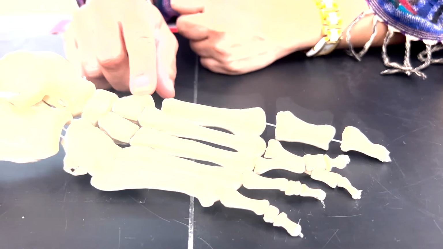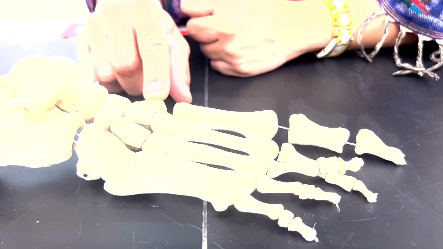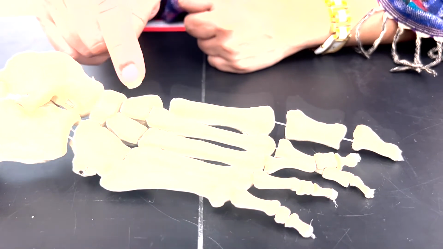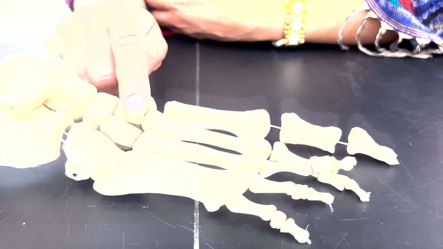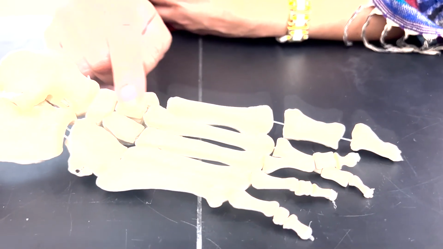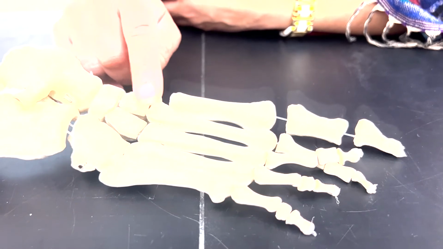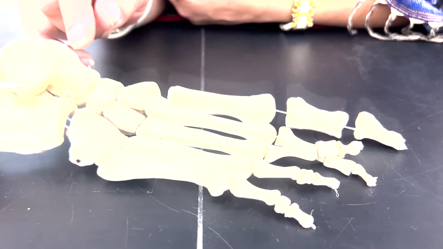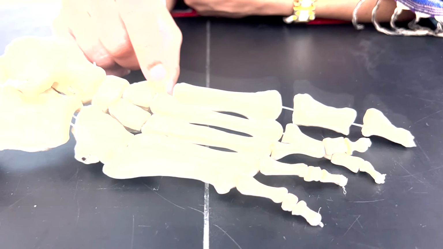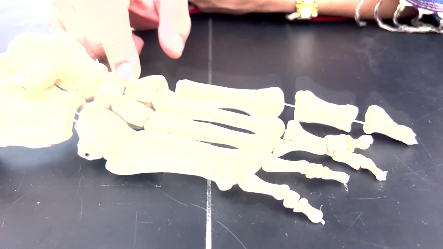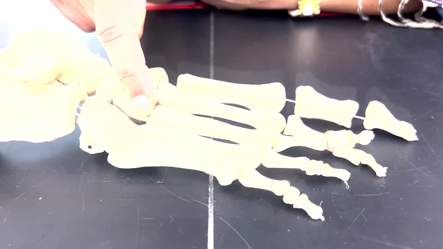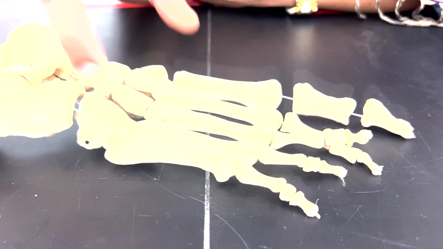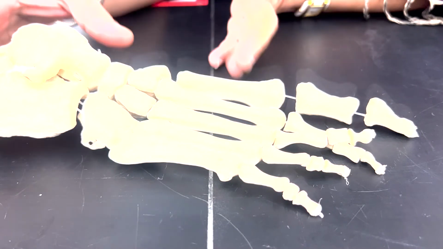So this is your medial cuneiform. Oh, sorry, not middle. This is your intermediate cuneiform is what your handout is calling it. So this is medial cuneiform, intermediate cuneiform, and then there is the lateral cuneiform. So these three cuneiforms are present, and then you have the cuboid.